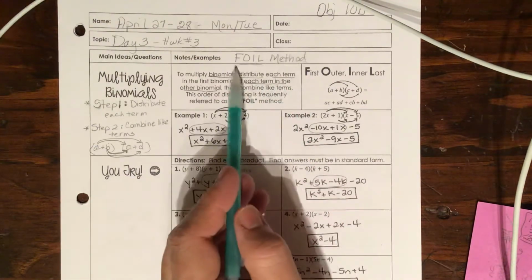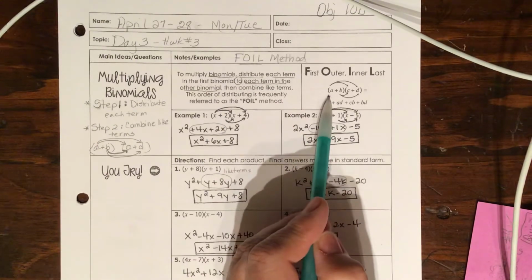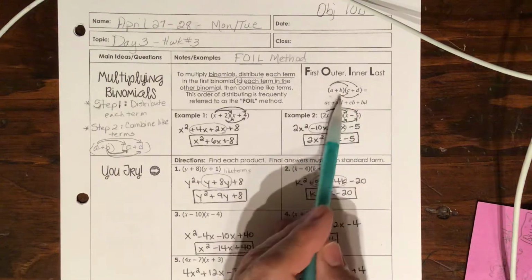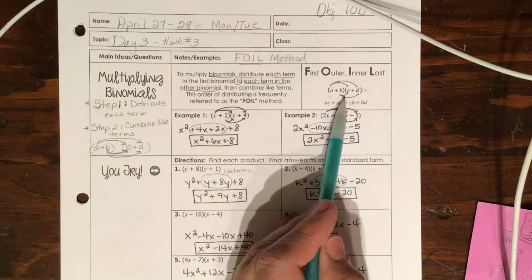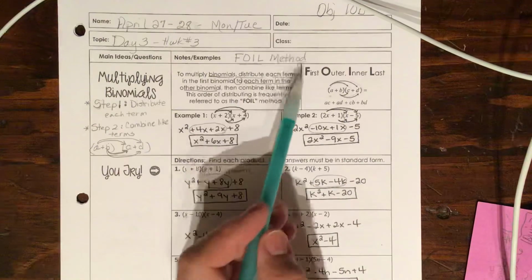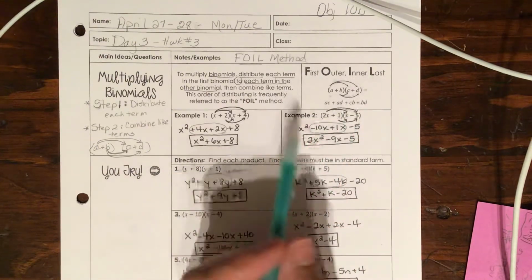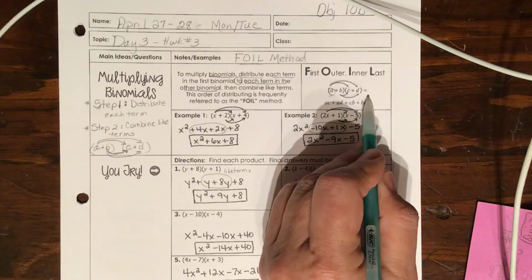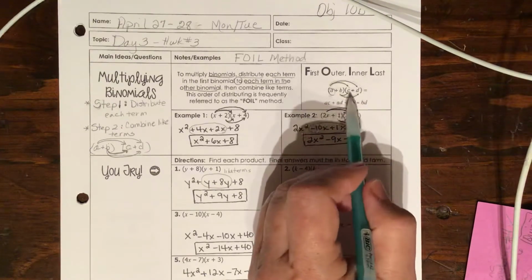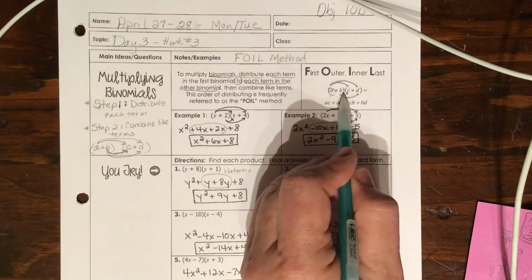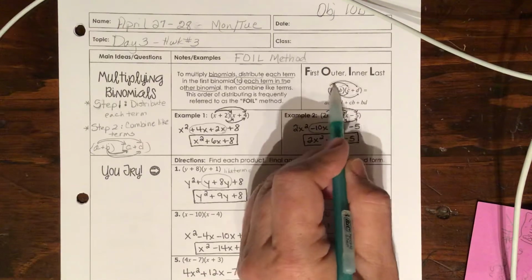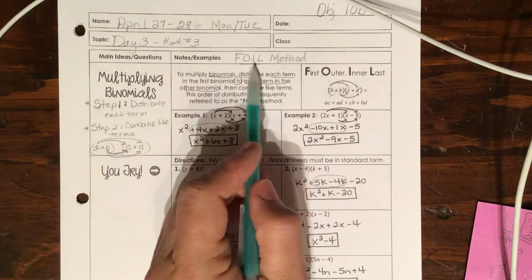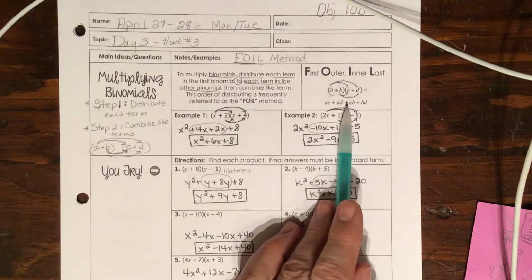The FOIL method stands for first, outer, inner, last. Your first terms, first in, first out. Then you go on to the inner terms, inner, last. So go to the first term right here, and every term that you have in the other, using the distribution method, but you're doing every term. Then you do inner, then outer, and that's how you do it. So this is called the FOIL method for multiplying binomials.